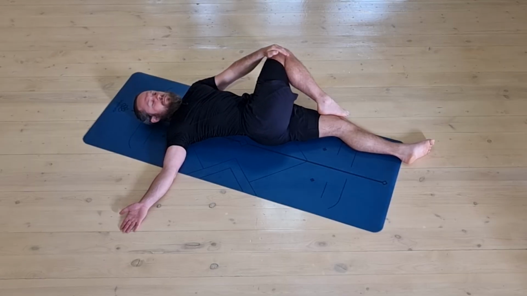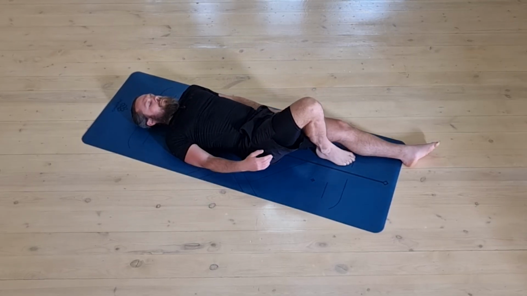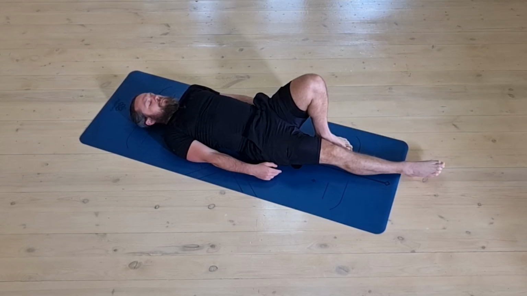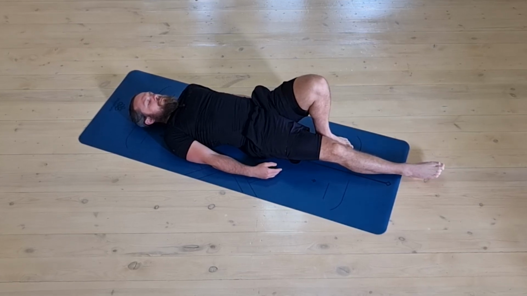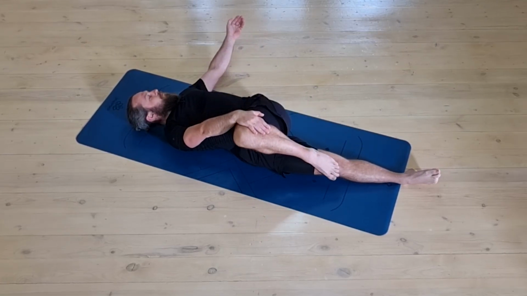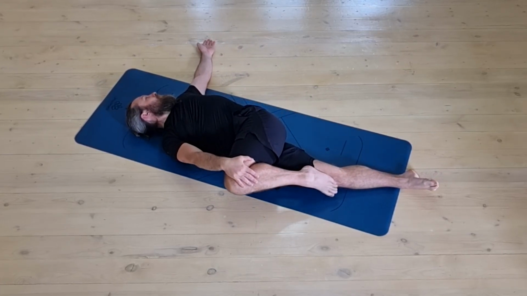Slowly return to the starting position, bend your left leg and straighten your right. Move your pelvis 1 to 2 centimeters to the left. Place the foot of your left leg on the knee of your right leg. Grasp the bent leg with your right hand and lower the knee closer to the floor. Place your straight left arm at shoulder level.